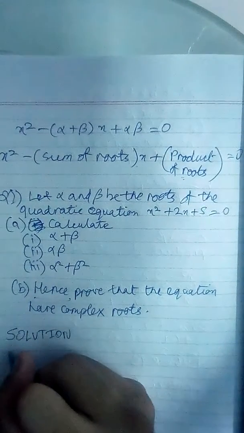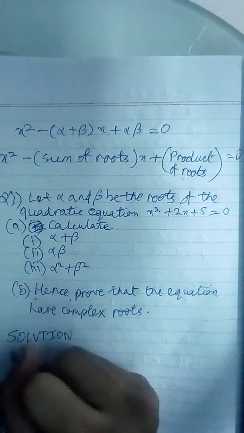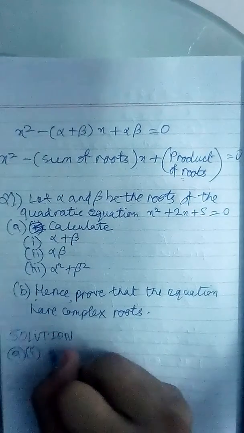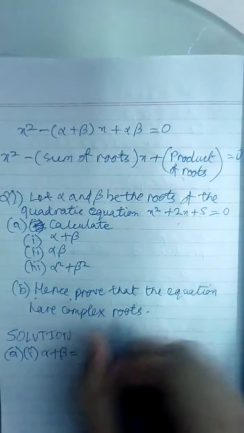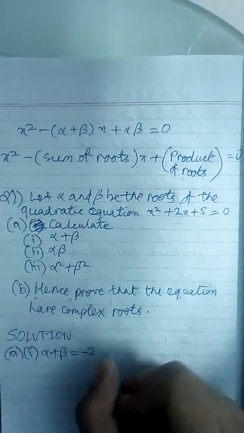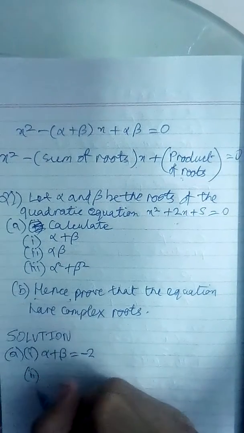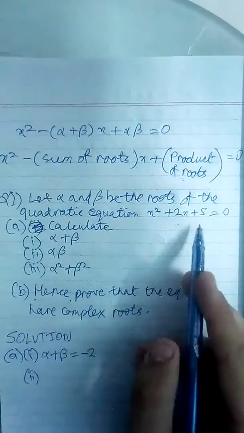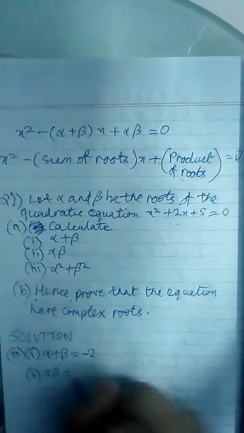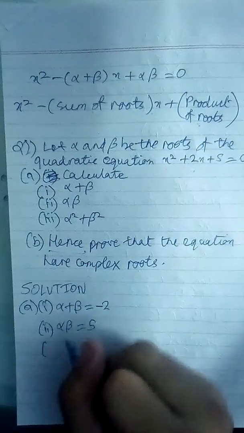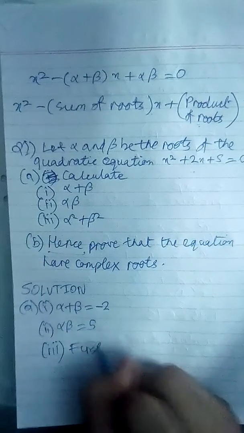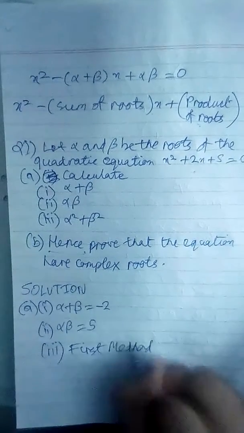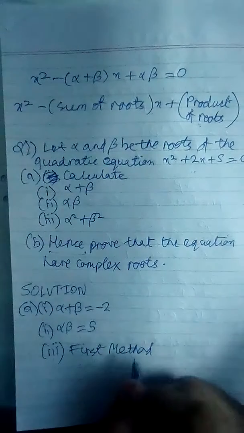we have A part 1: alpha plus beta equals -2. Now moving towards the product of roots, that's exactly equal to the constant. So we have alpha beta is equal to 5. Now the third part, there are two ways to complete the third part. The first method and the second method. Now we would be observing the first method.